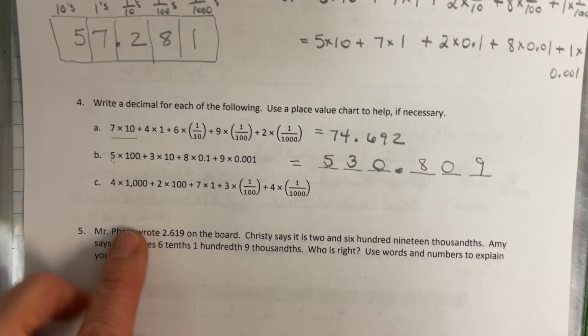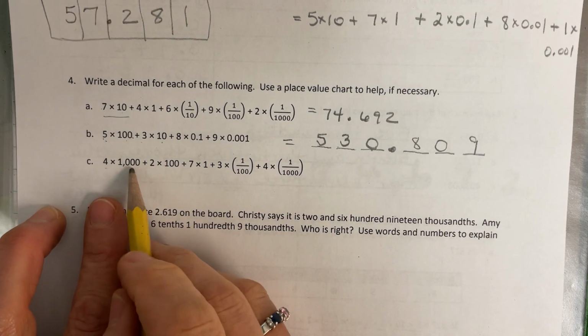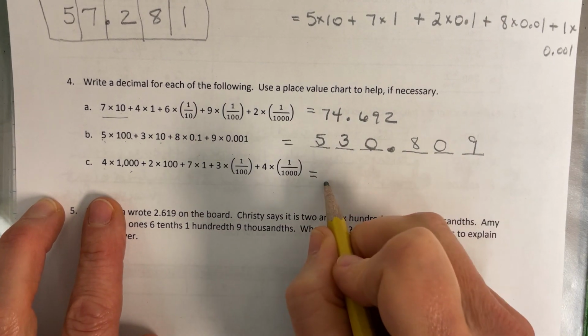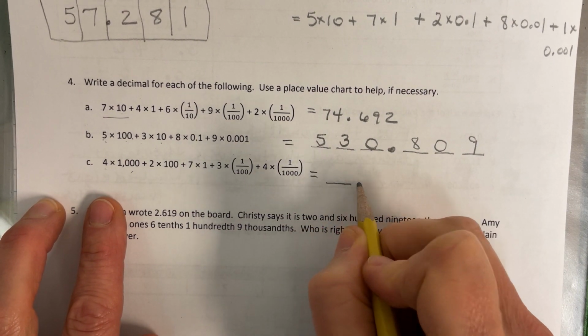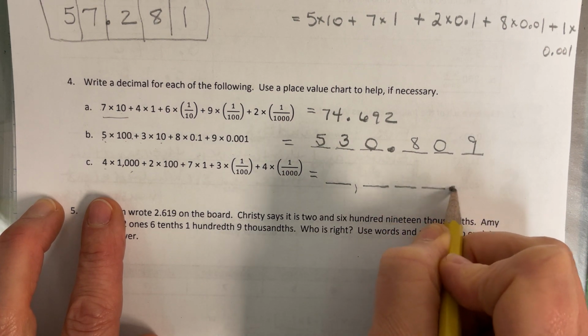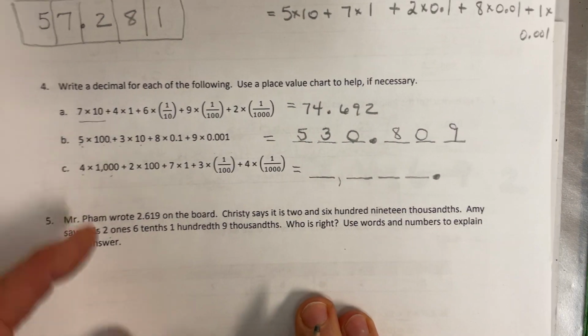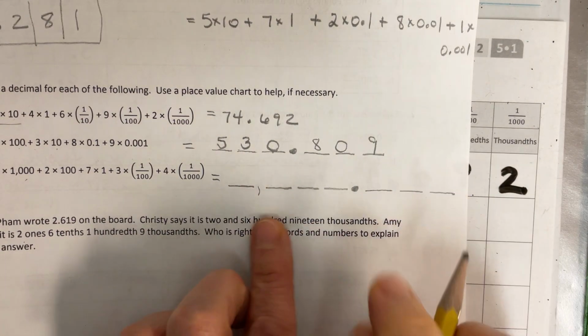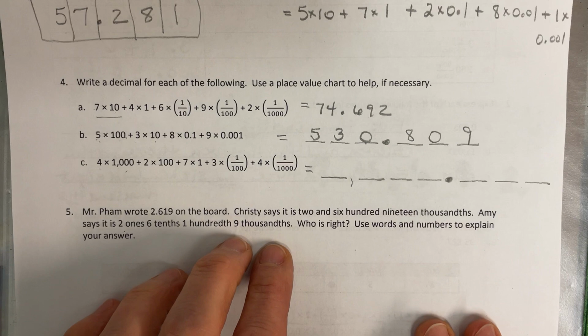Okay, the last one. I see I have a 4 in the thousands. Okay, so again, I'm going to draw my little blanks. If I have thousands in my number, there I go is my thousands, and I'm just going to put tenths, hundredths, thousandths over here. So that's like I'm making a little place value chart for myself.